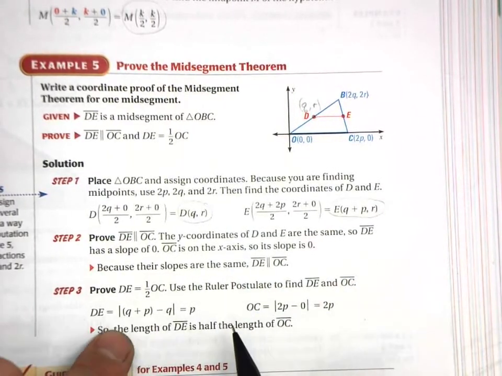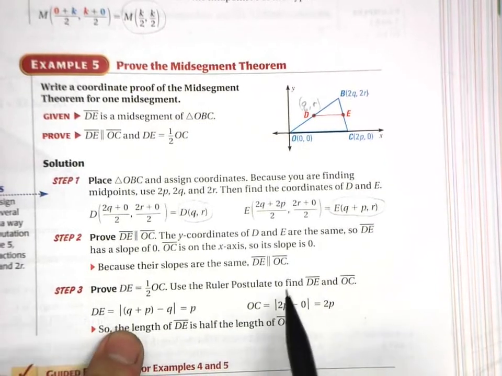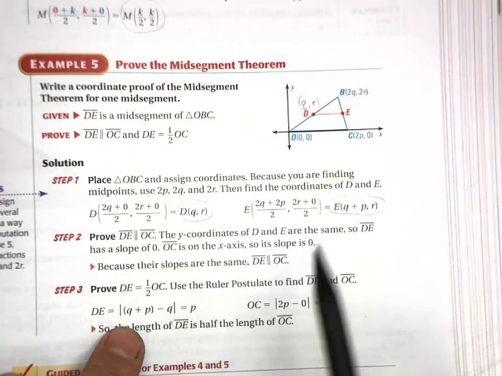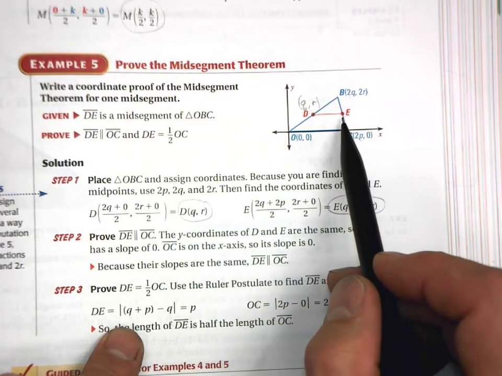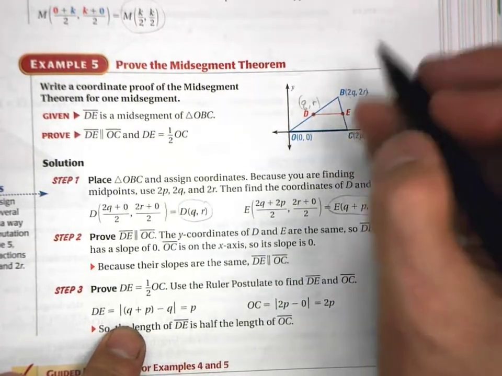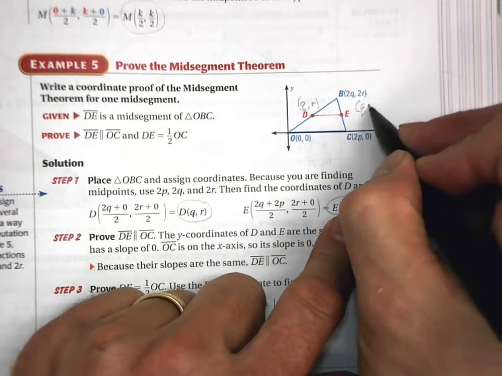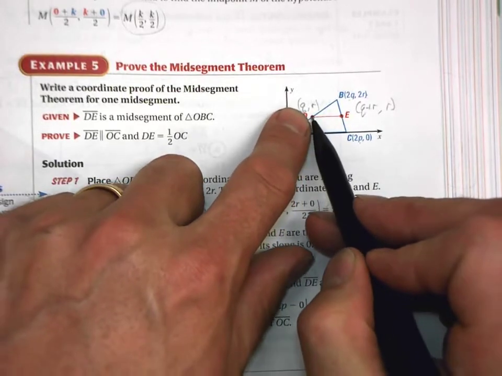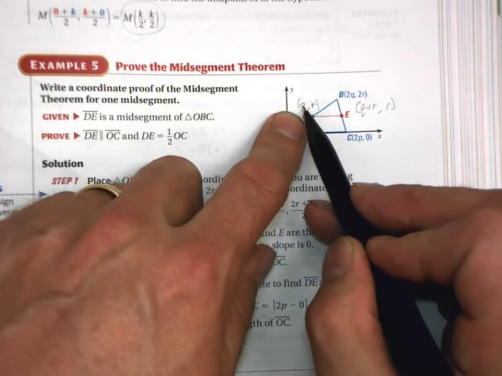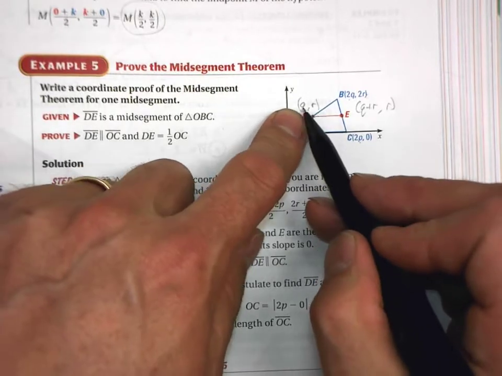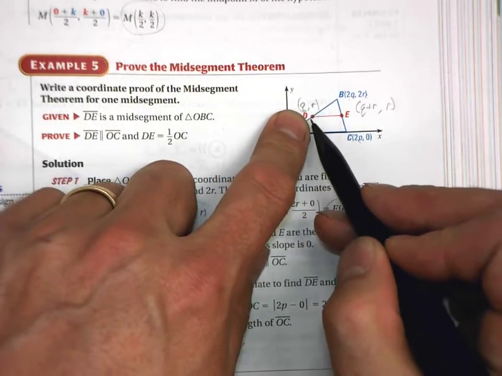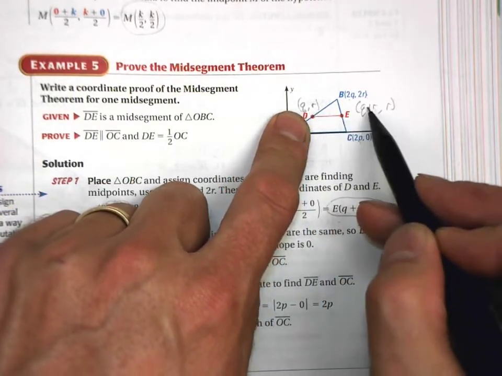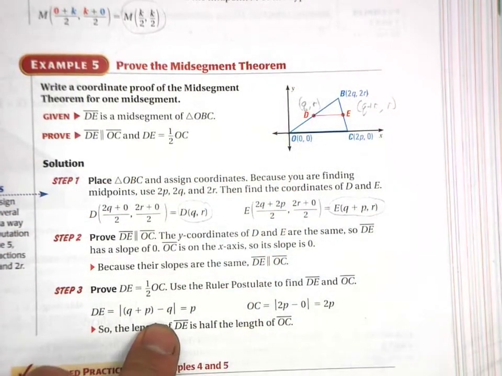And we can also then figure out the distance. The coordinates of this point here are q plus p, comma, r. So the distance from D, which is at q on your x-axis, over to q plus p, going from q to q plus p, that's the distance of p.